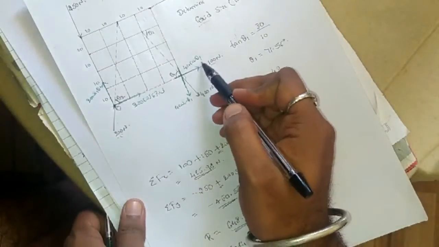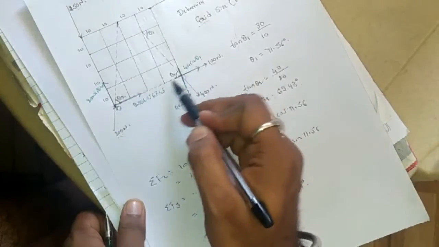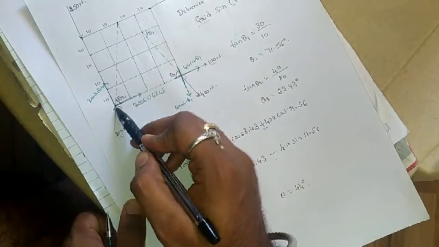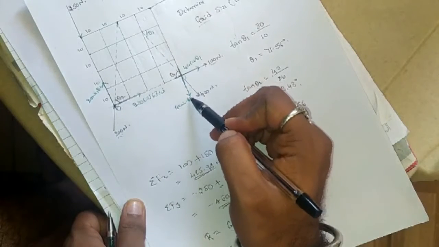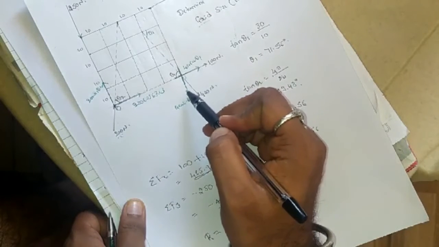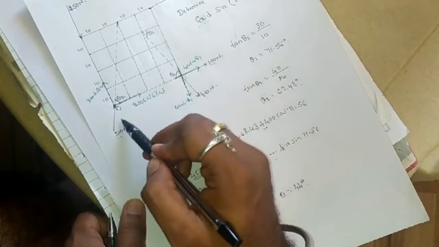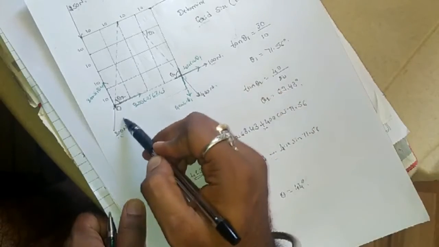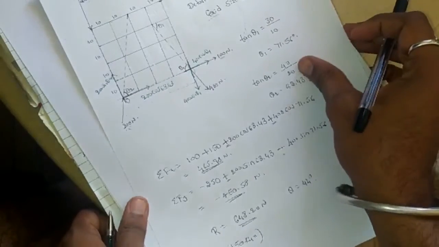Moment produced by 400 cos theta 1 at this point is how much? Again it is 0, because its line of action passes through the given point O. Then the moment produced by 400 sin theta 1: force into perpendicular distance. Force is vertical, so the distance should be horizontal. This is the distance, 10 plus 10 plus 10 plus 10, that is 40. So 400 sin theta 1 into 40.